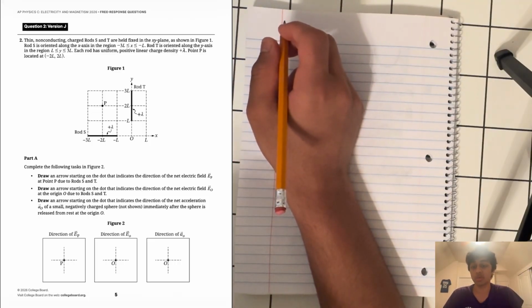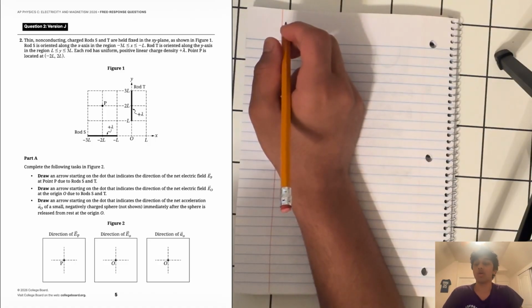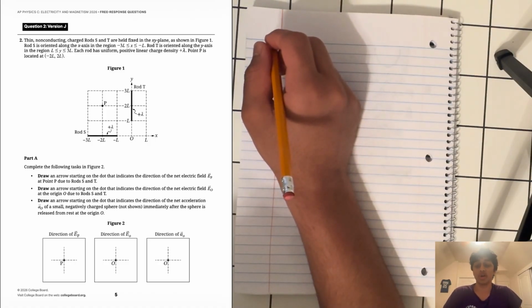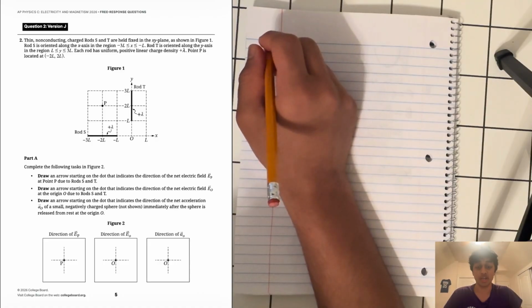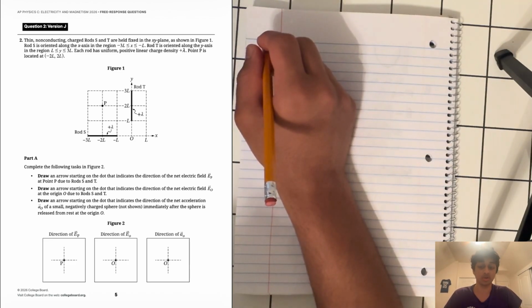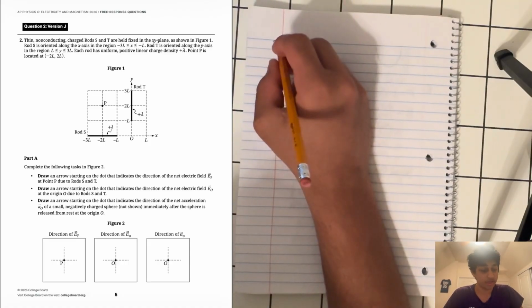Okay, so complete the following tasks in figure 2. Draw an arrow starting on the dot that indicates the direction of the net electric field at point P due to rods S and T. Draw an arrow starting on the dot that indicates the direction of the net electric field at the origin O due to rods S and T. And draw an arrow starting on the dot that indicates the direction of the net acceleration of a small negatively charged sphere, not shown, immediately after the sphere is released from origin O. Okay, so let's take a look.